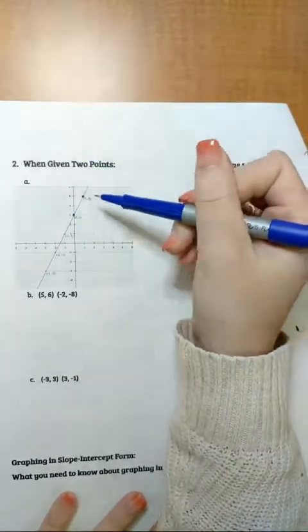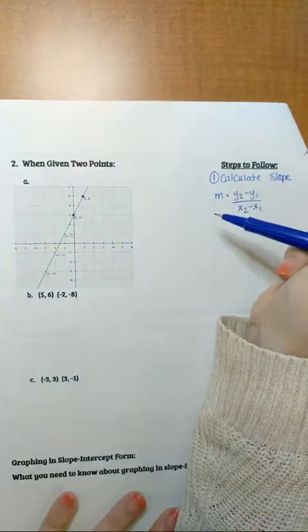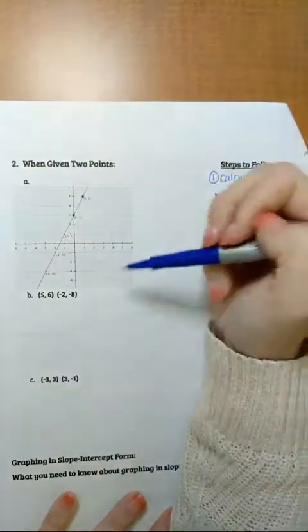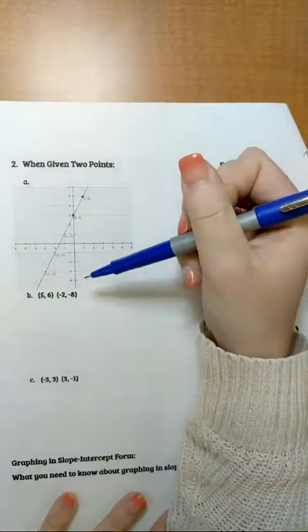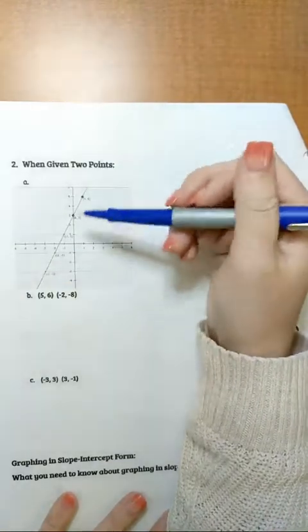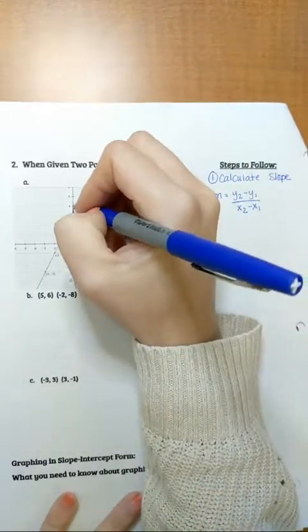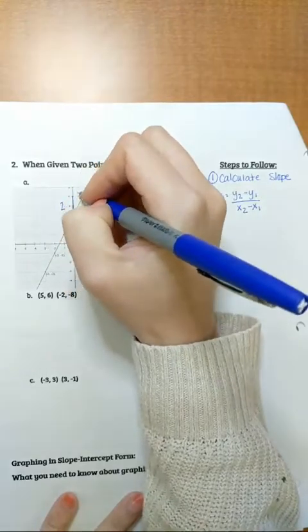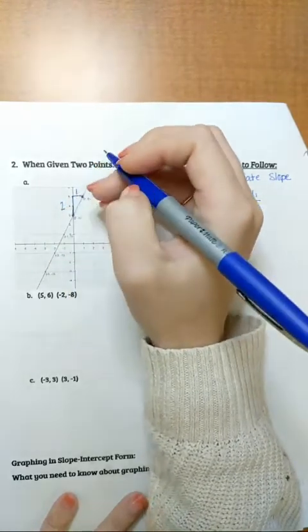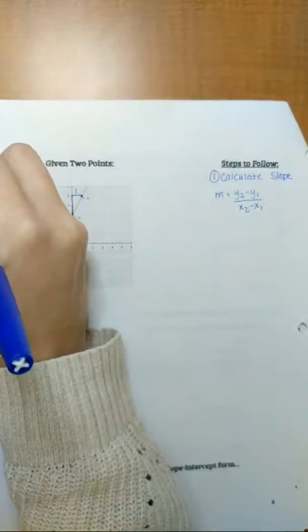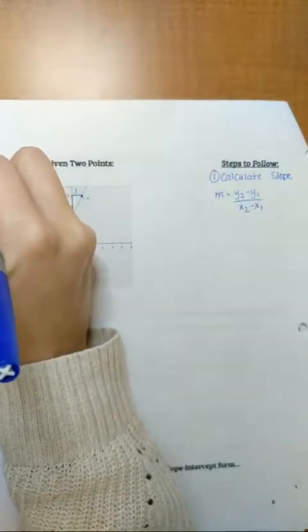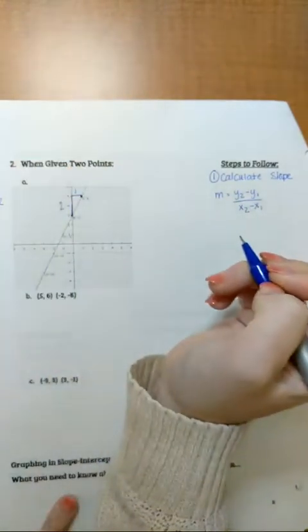So on this one, you could plug it in, or we know how to find the slope because we are actually given the graph. So we can just go ahead and go 1, 2. So this is going up 2, and then to the right 1. So our m is going to be 2 over 1, or just 2.